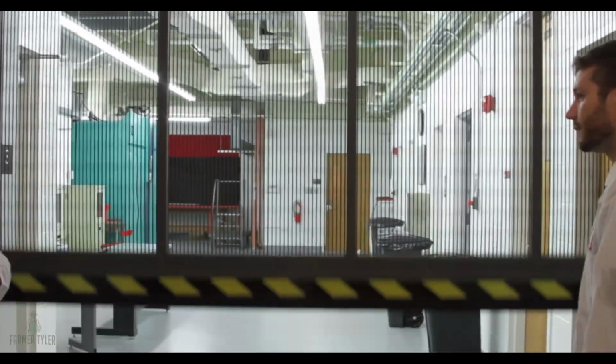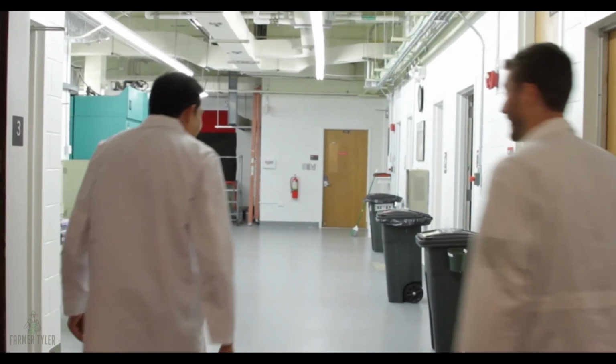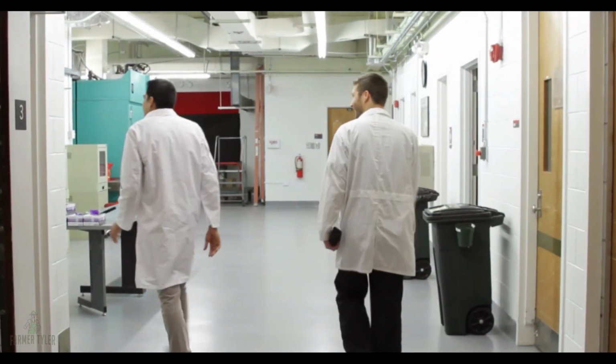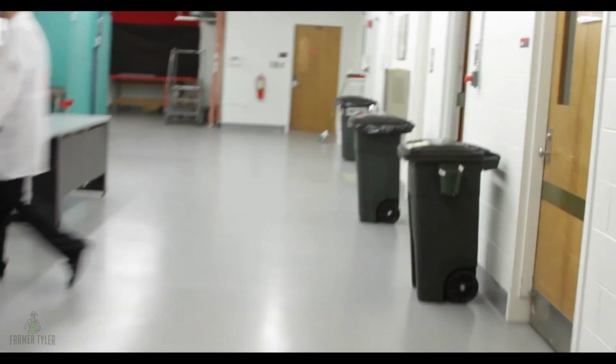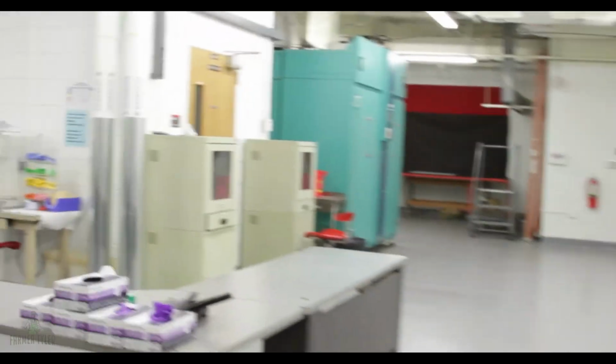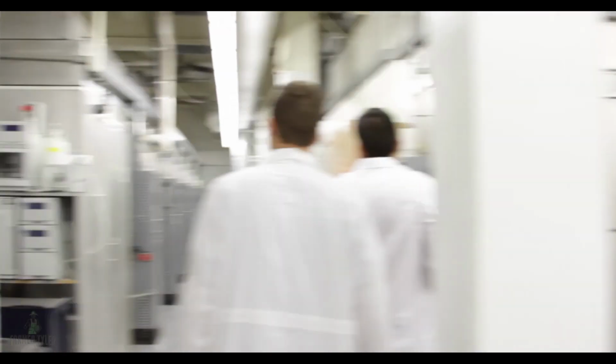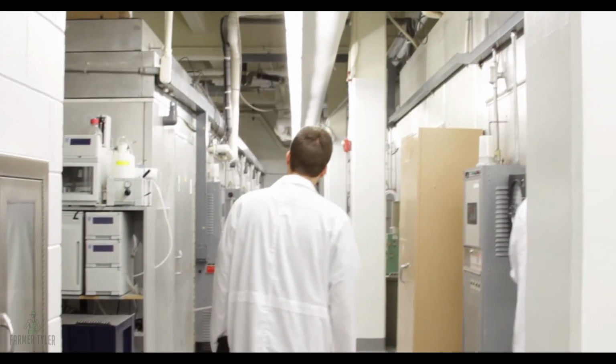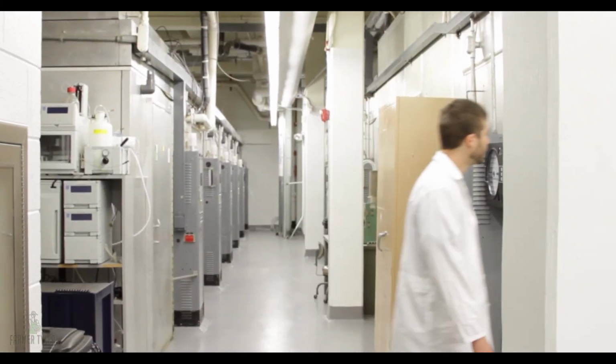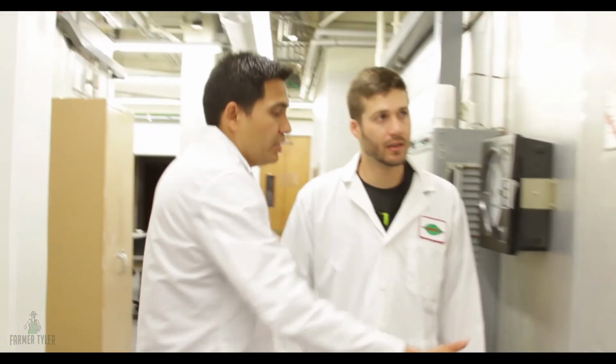That's a good shot right there. That's pretty neat. So the C chambers were at the bottom, these are the B chambers. Right, so 1, 2, 3, 4, 5, 6, 12. There's like 12 on this side and 12 on the other side. So these are the A chambers, right?